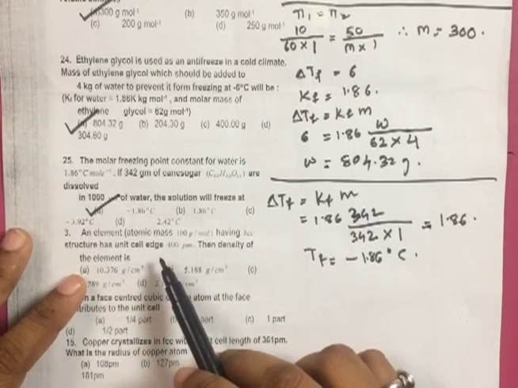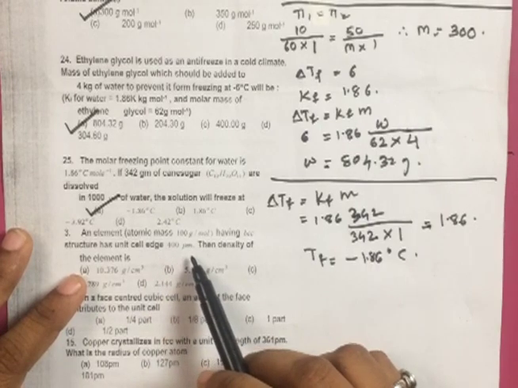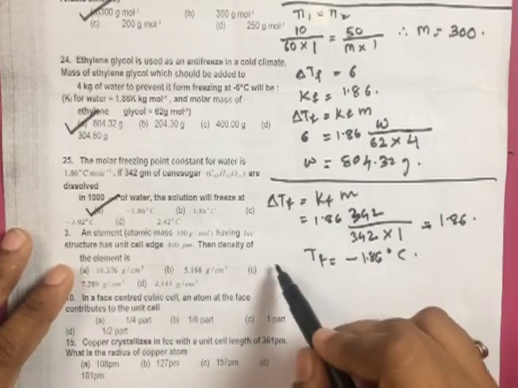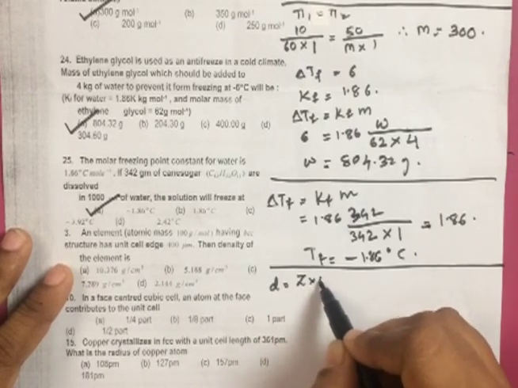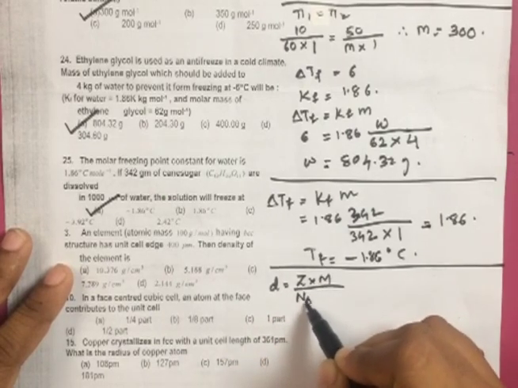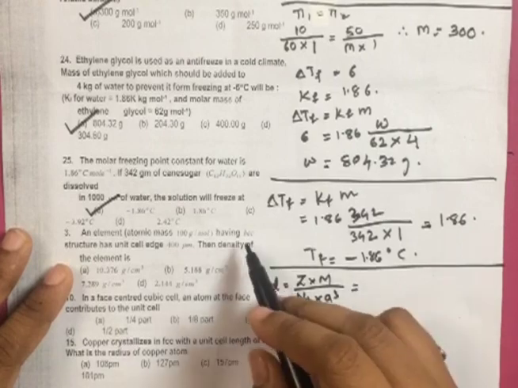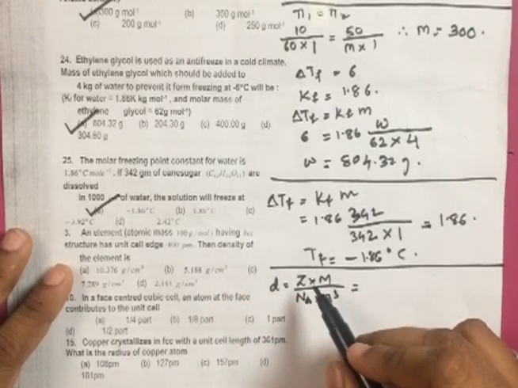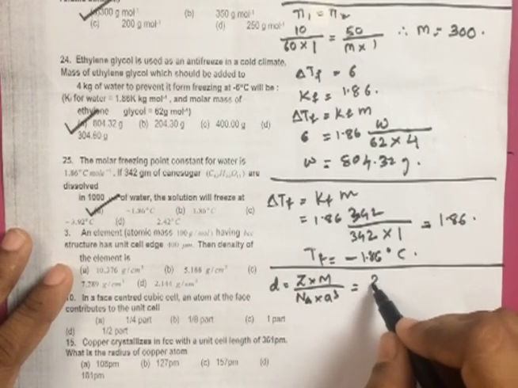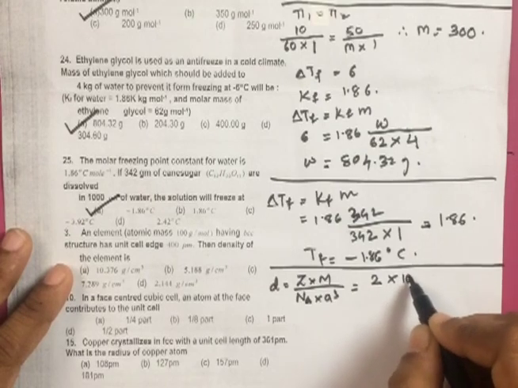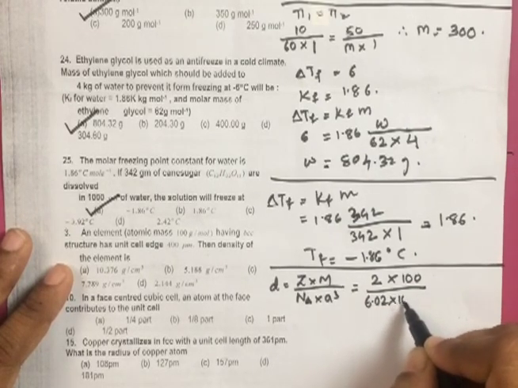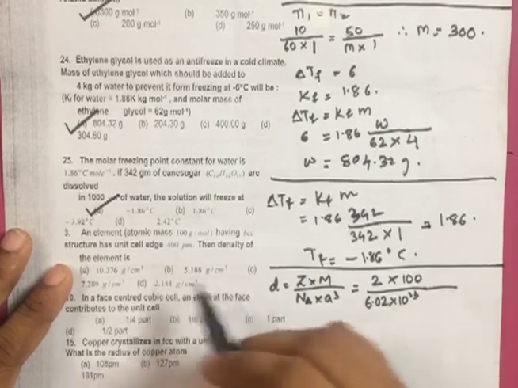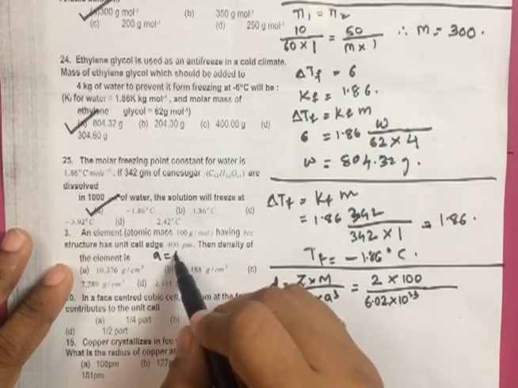Question number 3. An element having atomic mass of 100 grams per mole, having BCC structure, has unit cell edge length of 400 picometer. What is the density of this element? We have a formula, density equals Z into M divided by Na into a cube. Now this is a BCC structure, so the number of atoms per unit cell is equal to 2.